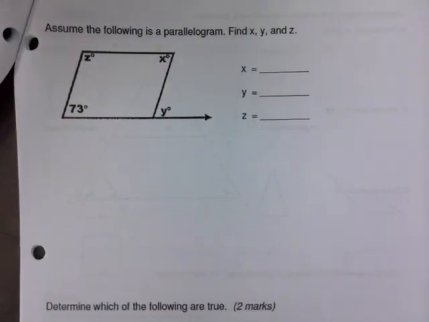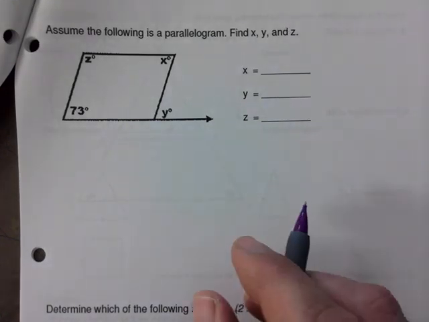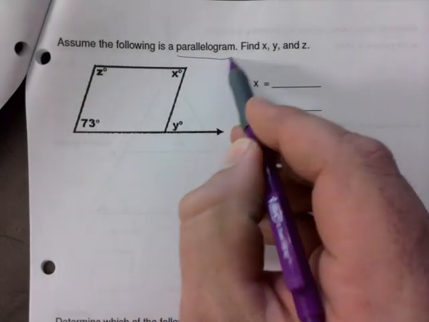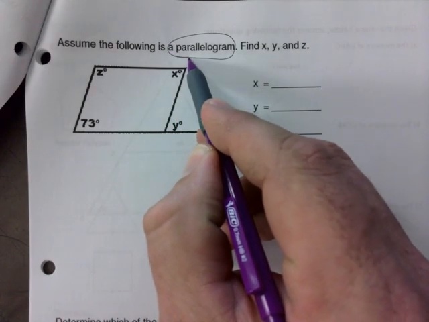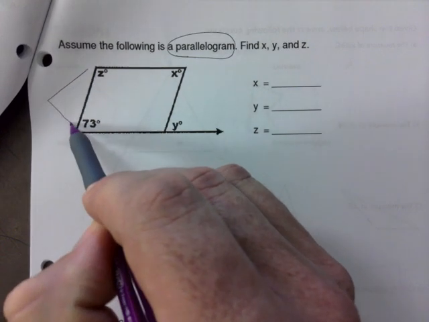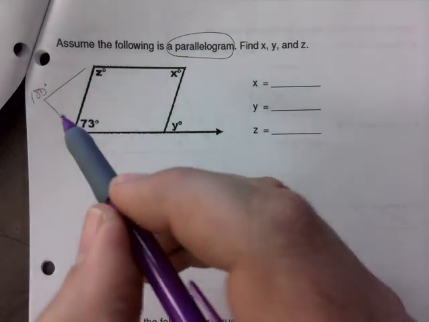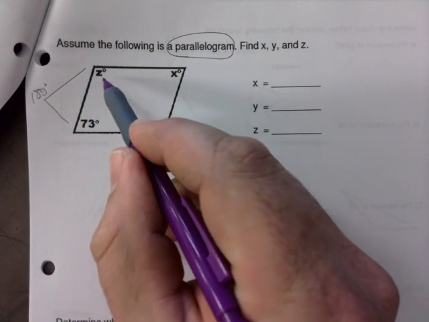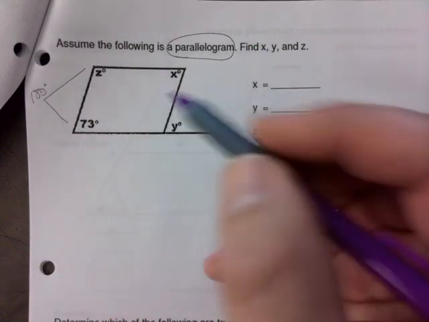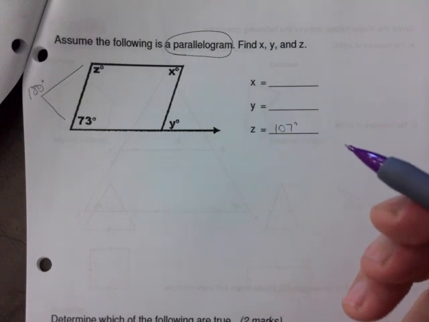48, find x, y, z. It's a parallelogram. So out of the 4 shapes, remember what I kept on telling you? These add up to 180, correct? So if this is 73, then this is 107. Okay.